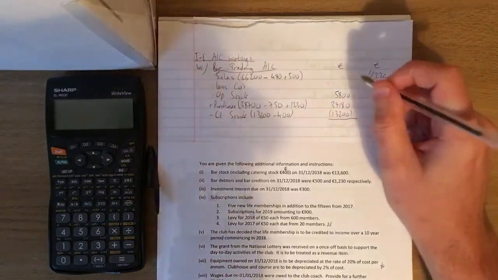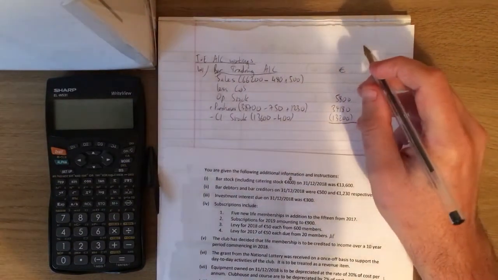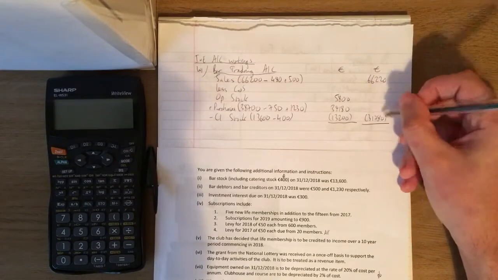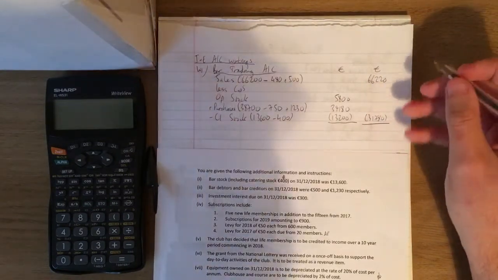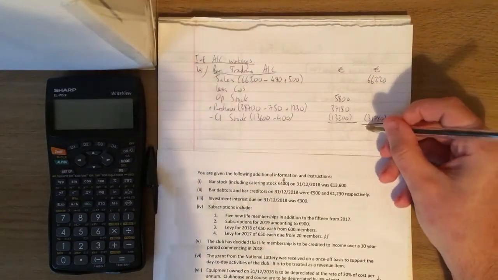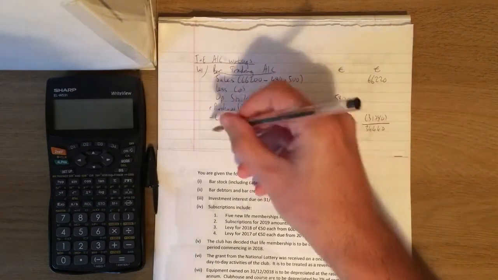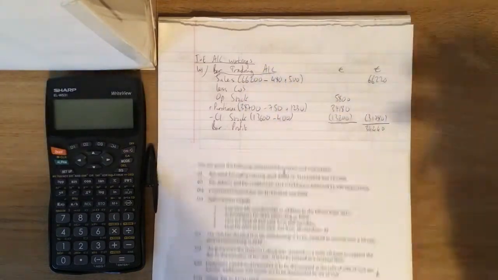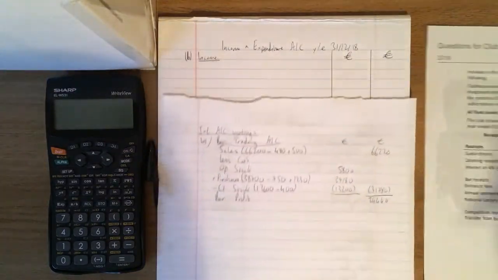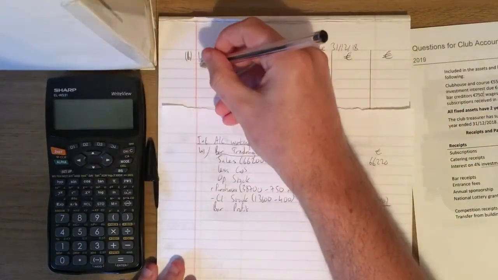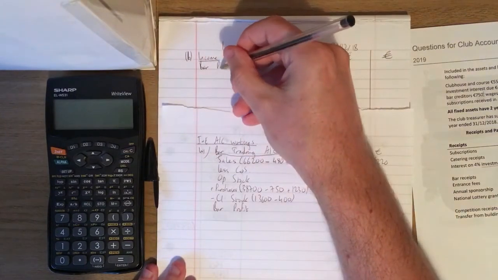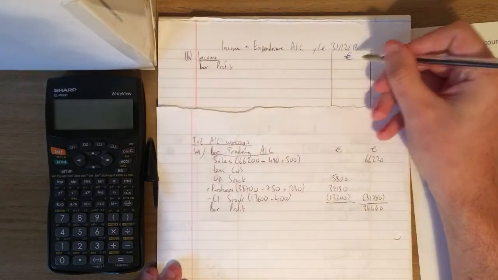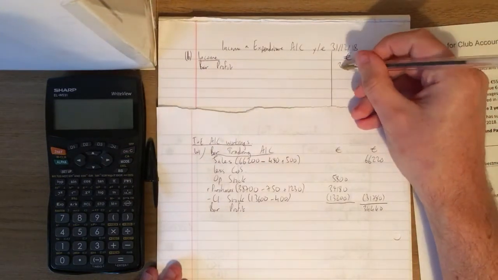So add the two of them and subtract that, and you get 31,780. Subtract that then from the sales, and you get 34,440, and that's your bar profit. So that's going to go in my income and expenditure account as an income item. So bar profit, 34,440.